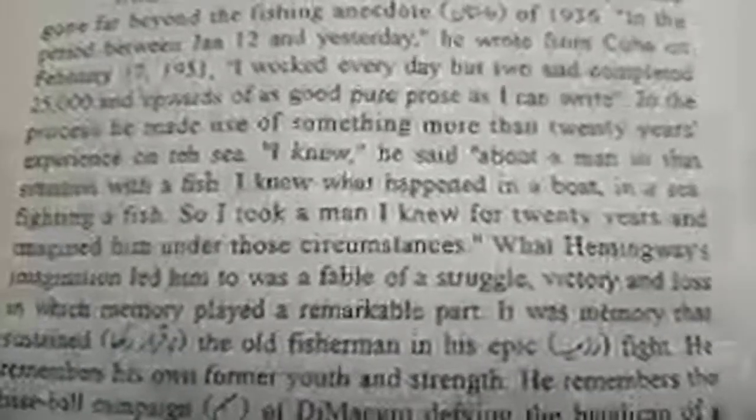What Hemingway's imagination led him to was a fable of a struggle, victory and loss, in which memory played a remarkable part. It was memory that sustained the old fisherman in his epic fight.